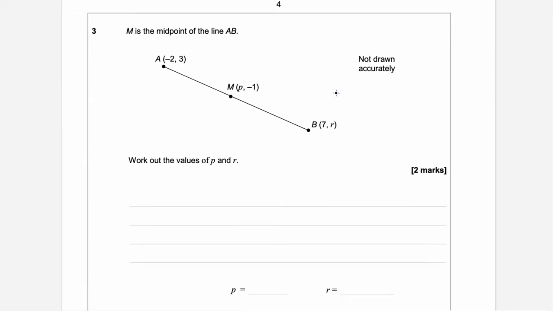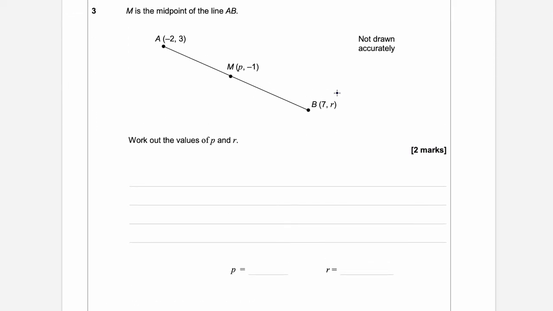Okay, question 3. M is the midpoint of the line AB. Find the values of p and r. Okay, so I feel I did something similar to this, guys, in specimen paper 1, but essentially what we do, guys, is we go down here like this, and we go across like this. Okay, I've kind of missed it, but whatever.